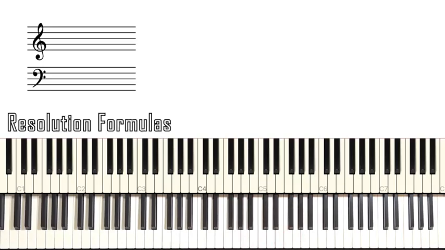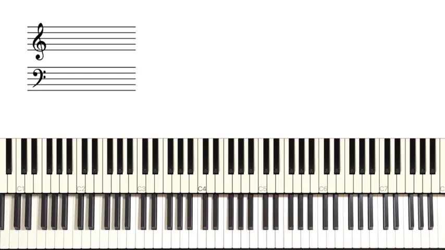Literally, these are basically just going to be like little passing chords that we can use, but we can go straight into the PDF dictionary and take some of these resolution formulas and add them in, or we can also come up with our own. So adding resolutions here into Body and Soul.